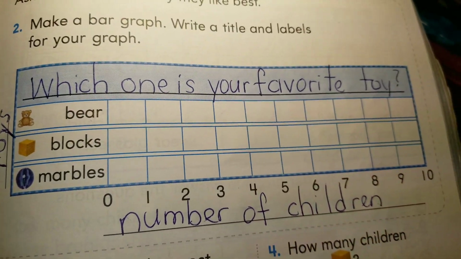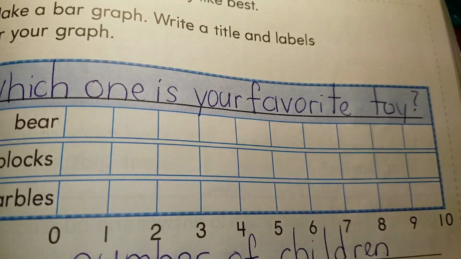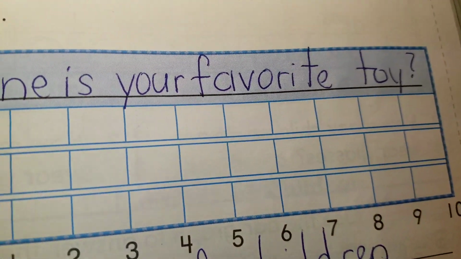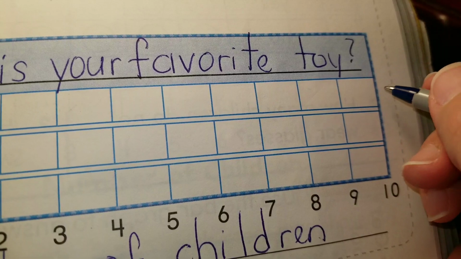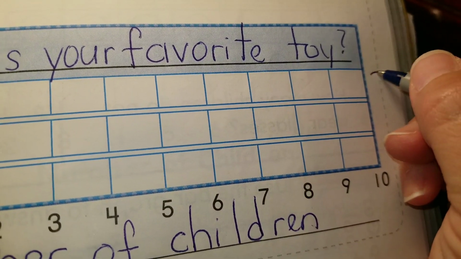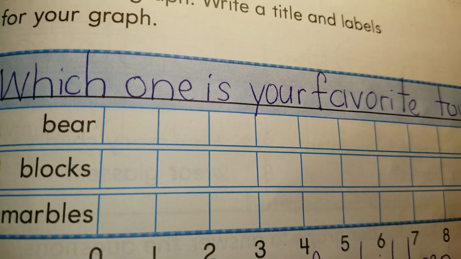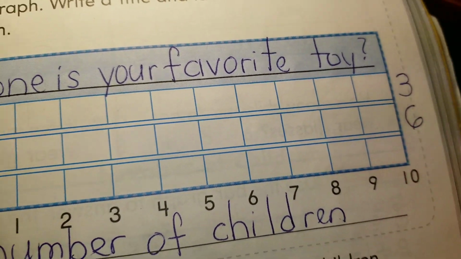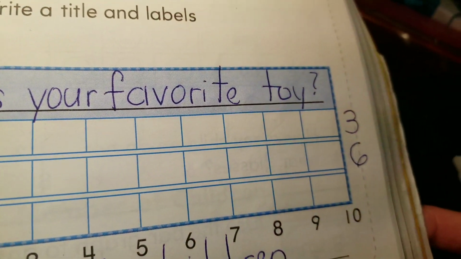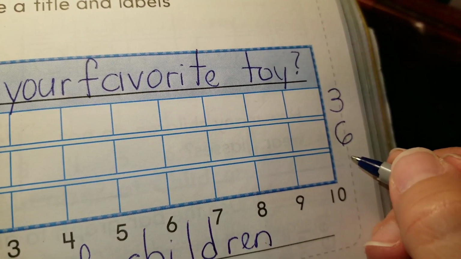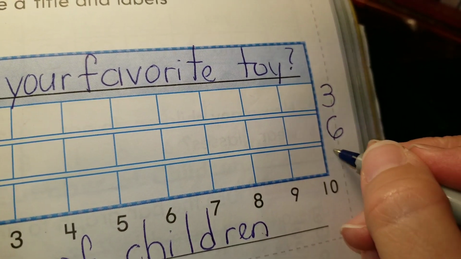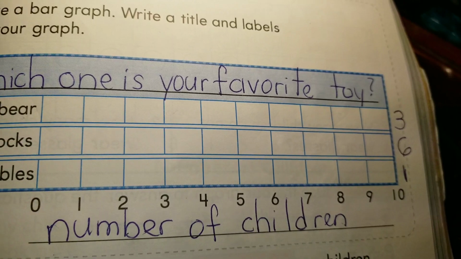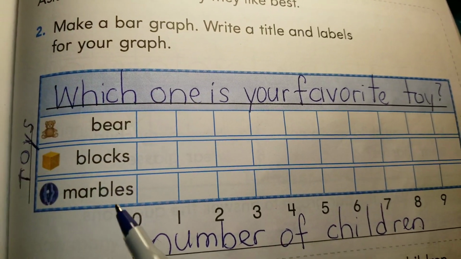All right, here we go. So we need to come out with our own numbers. Once again, I'm gonna put the numbers over here so you can see them. We're gonna say that only 3 children like bears. We're gonna say that 6 children like blocks, and we are going to say that only 1 child likes the marbles. The marbles are over here.